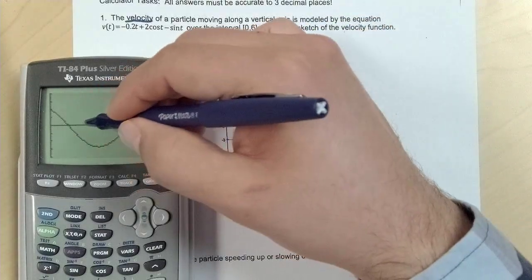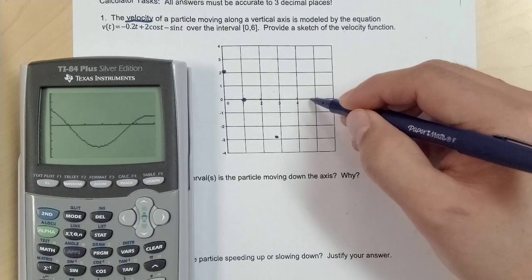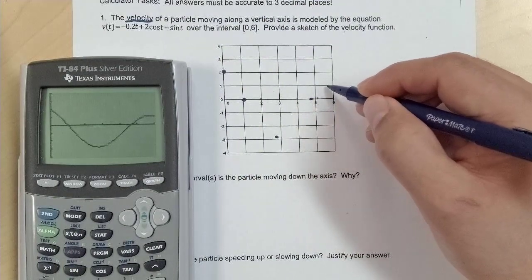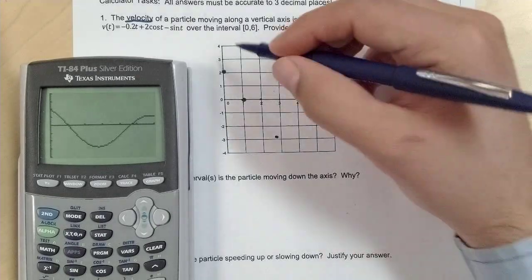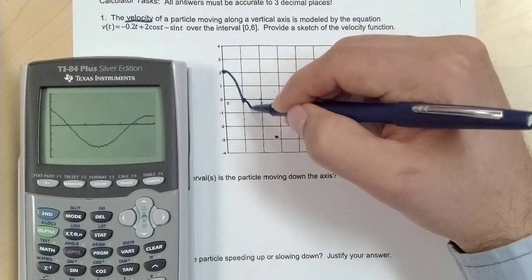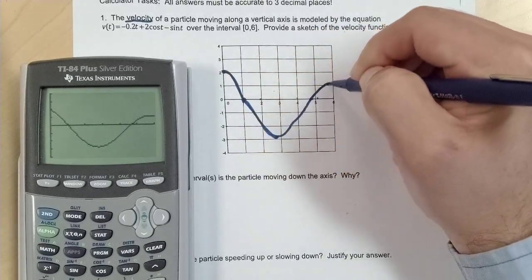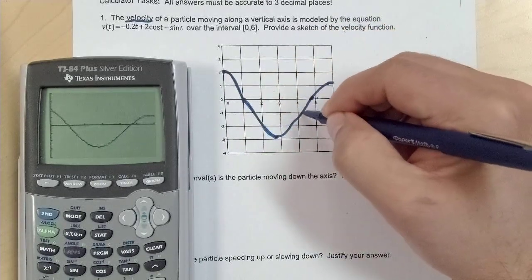And then, almost at 5, we hit the x-axis again. Then we kind of level off around here. So I'm just going to kind of sketch something like that maybe. Okay.